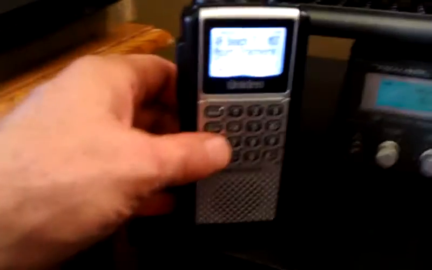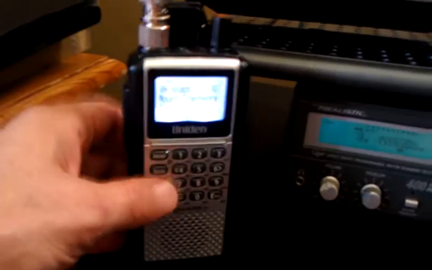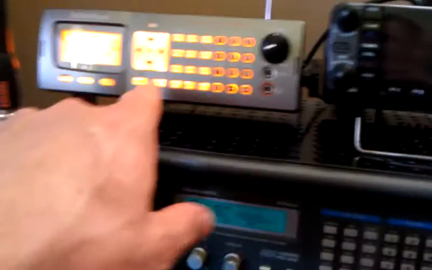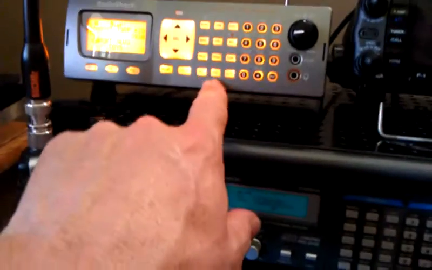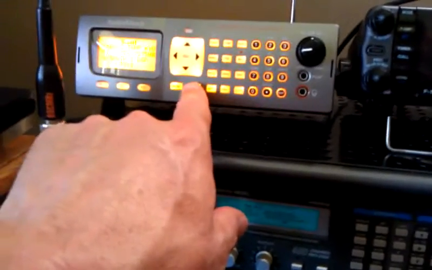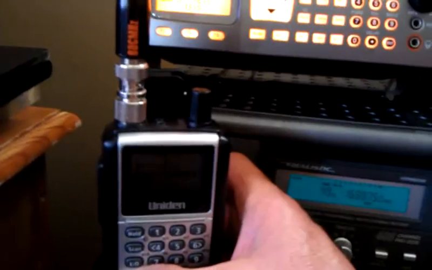When you hit this lockout button, it only locks them out till you turn the scanner on and off. Same with this scanner. If something comes up I don't want to listen to right now, I can hit the lockout button, but it doesn't permanently lock them out, just while I'm scanning, till I turn it off and back on again. If I want to lock them out, I'll show you how to do that. Let's turn all these other scanners off and just focus here. Okay, let's wait till we get to something.